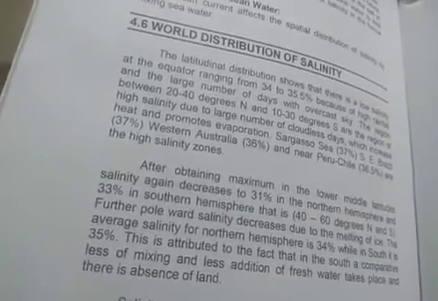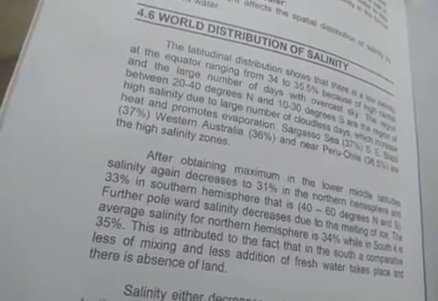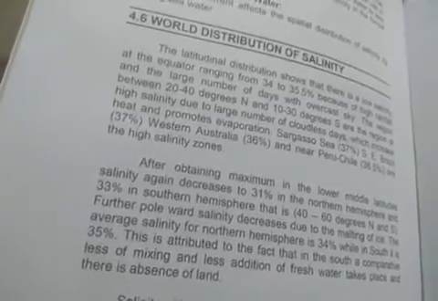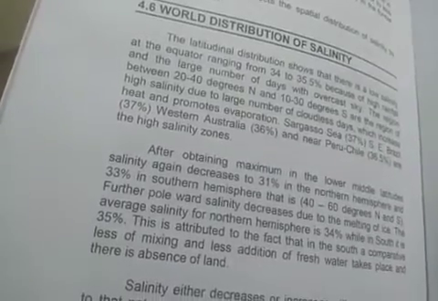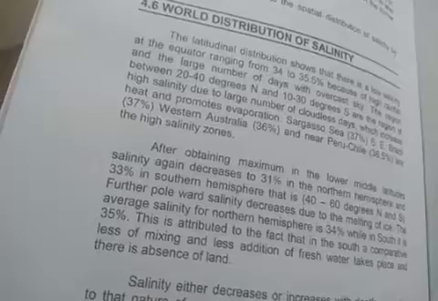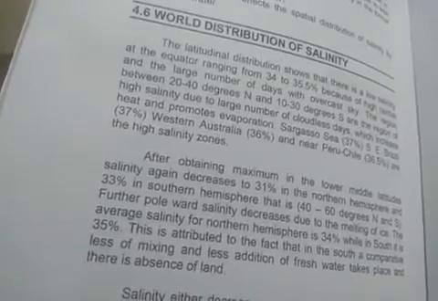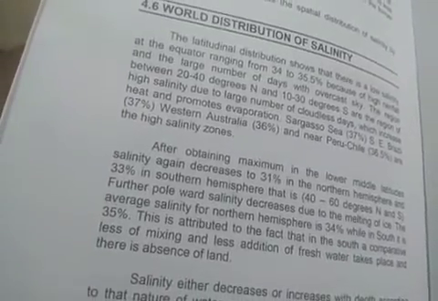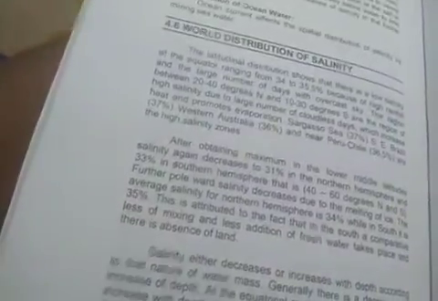The average salinity for the northern hemisphere is 84%, while in the south it is 35%. This is attributed to the fact that in the south comparatively less mixing and less addition of fresh water takes place, and there is absence of land.